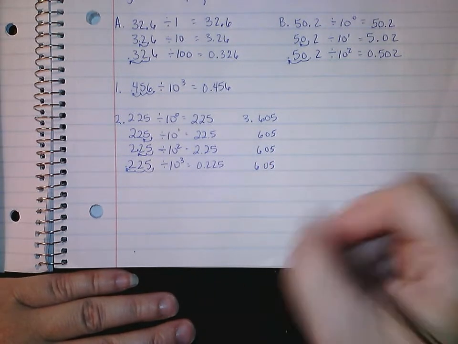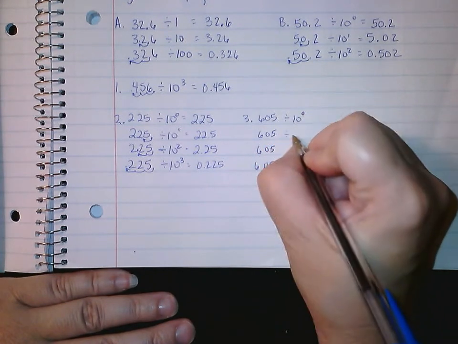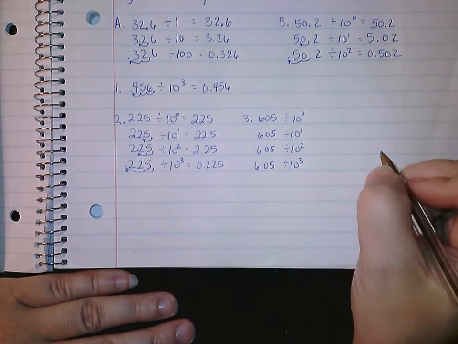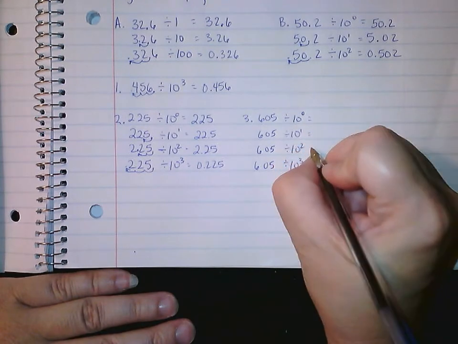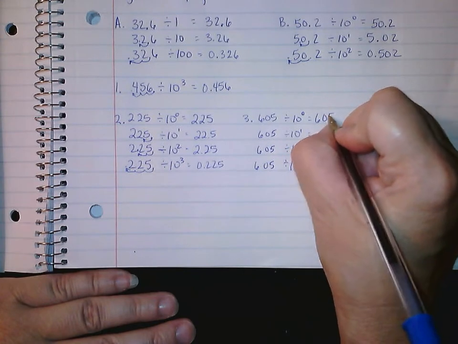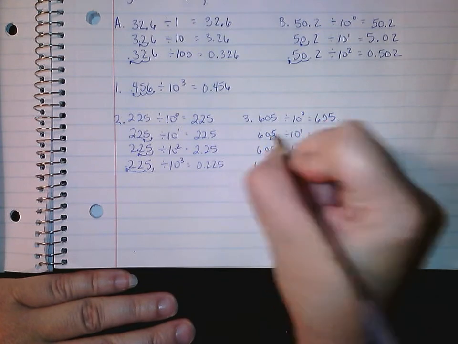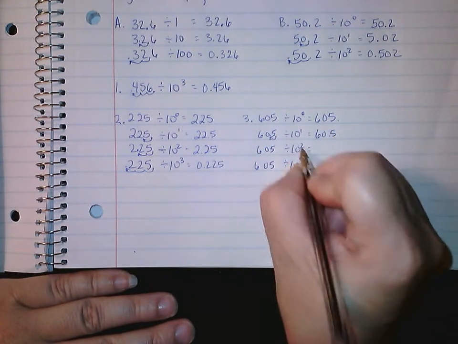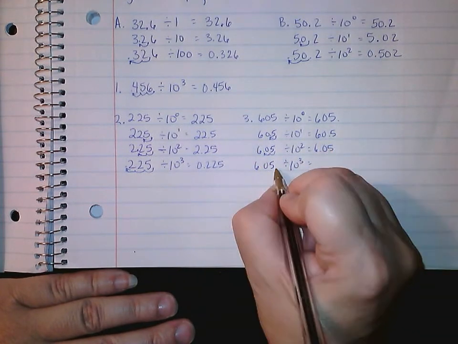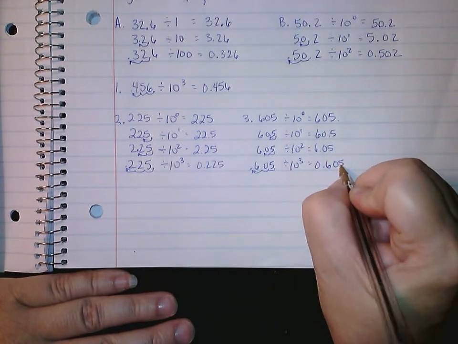Number 3, we're using the number 605, and we're dividing again by powers of 10 using exponents. The first one, dividing, going to the left, but I'm going 0 times, so it's placed in the same spot. 10 to the first power, to the left 1 time, so 60 and 5/10. 10 to the second, 1, 2, 6 and 5/100. 10 to the power of 3, move it 3, so 605 thousandths.